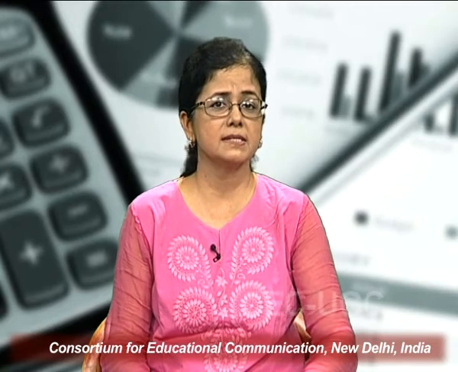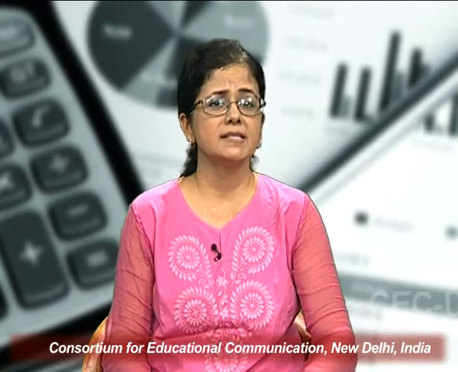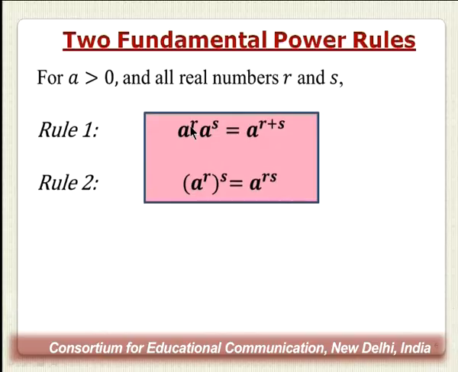The first rule said that if R is any natural number, so if you take R to be a positive integer, then you can allow A to be any number. So there we have already relaxed A greater than 0. But yes, if we are taking R and S to be all real numbers, then we have to restrict ourselves to A positive, otherwise we'll mess things up.